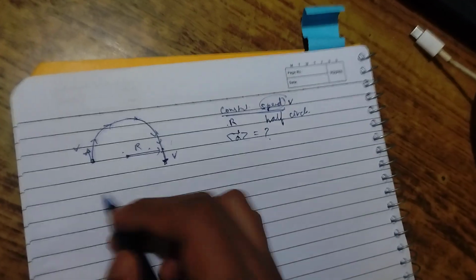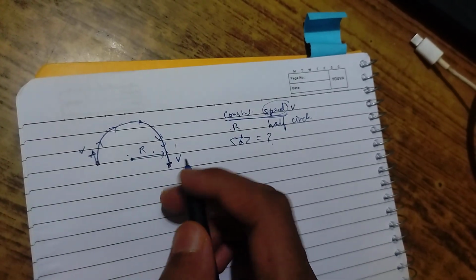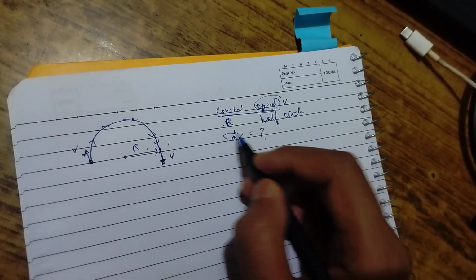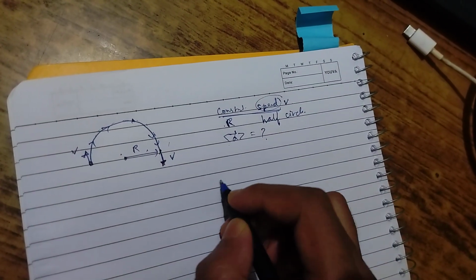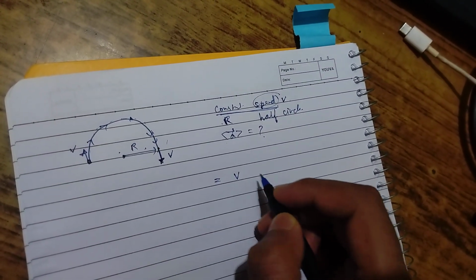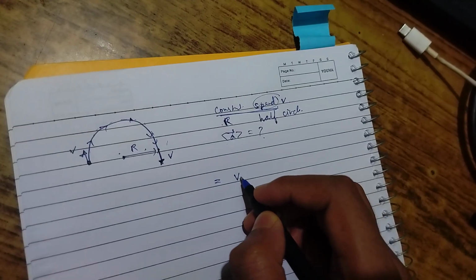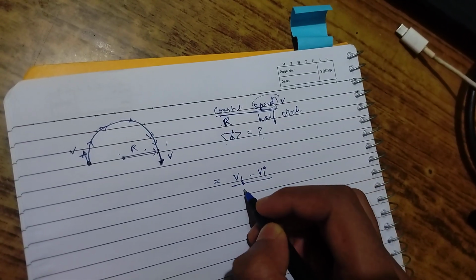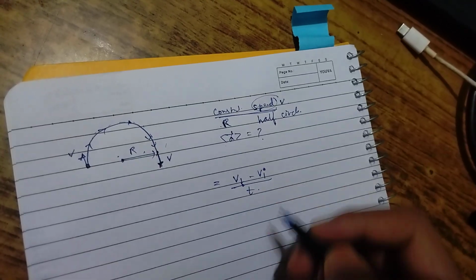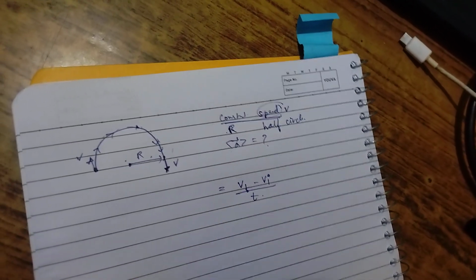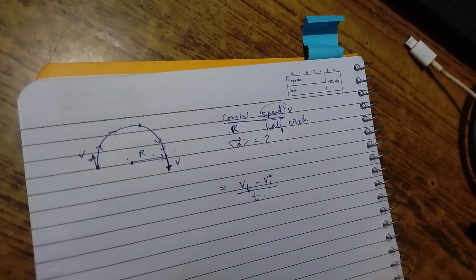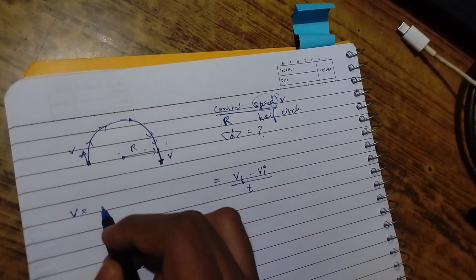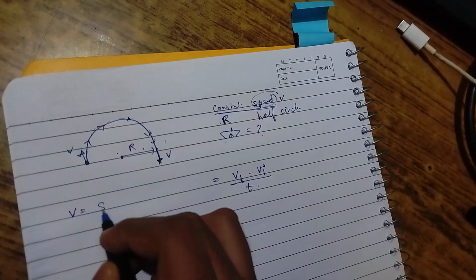So yeah, now the radius is r, and we have to find the average acceleration. The formula is v final minus v initial divided by time. We don't know the time here, so how will we find it? As we know, speed is distance by time.